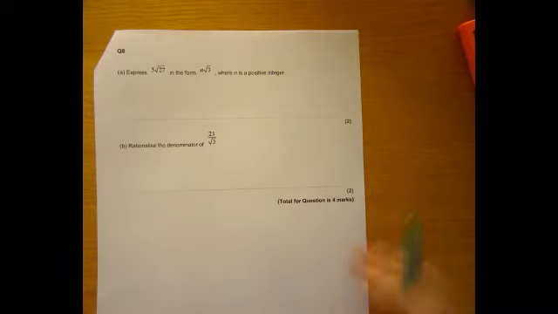Express 5 root 20, sorry, question 8. I'm not sure what's going on there. Sorry, that's better.